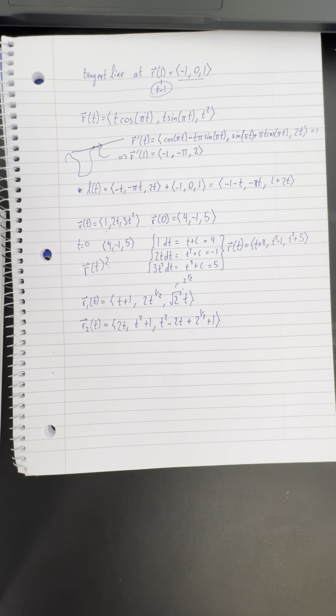And then the question that we're trying to answer is, find the angle between their tangent vectors at their point of collision. So what immediately rings my bells is point of collision and tangent vectors.